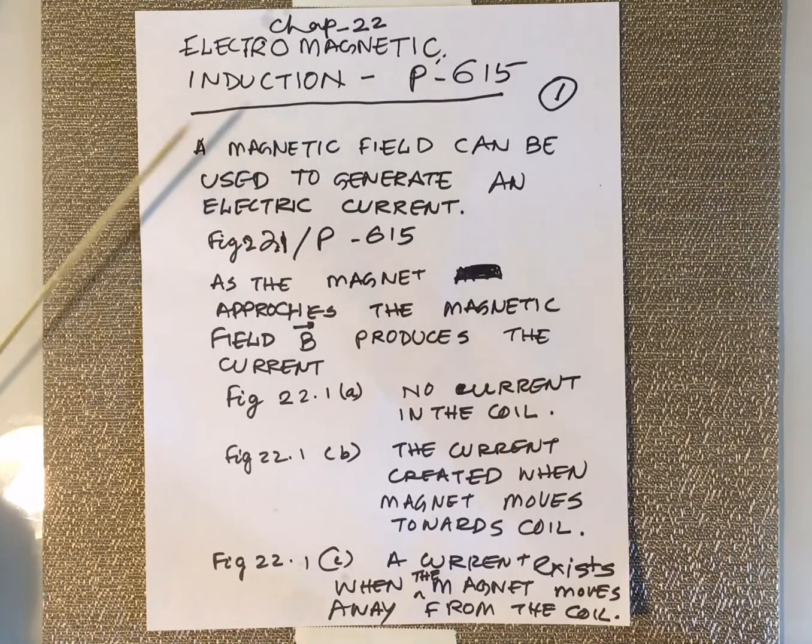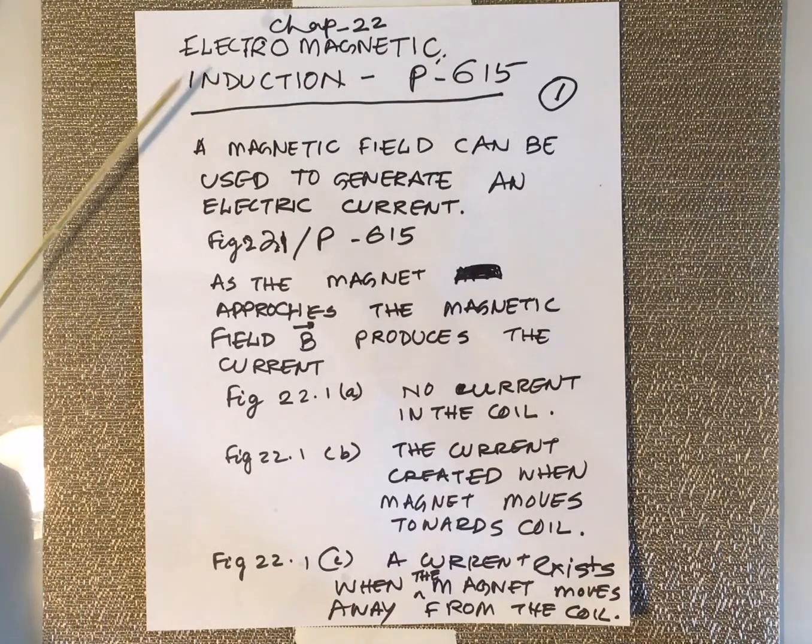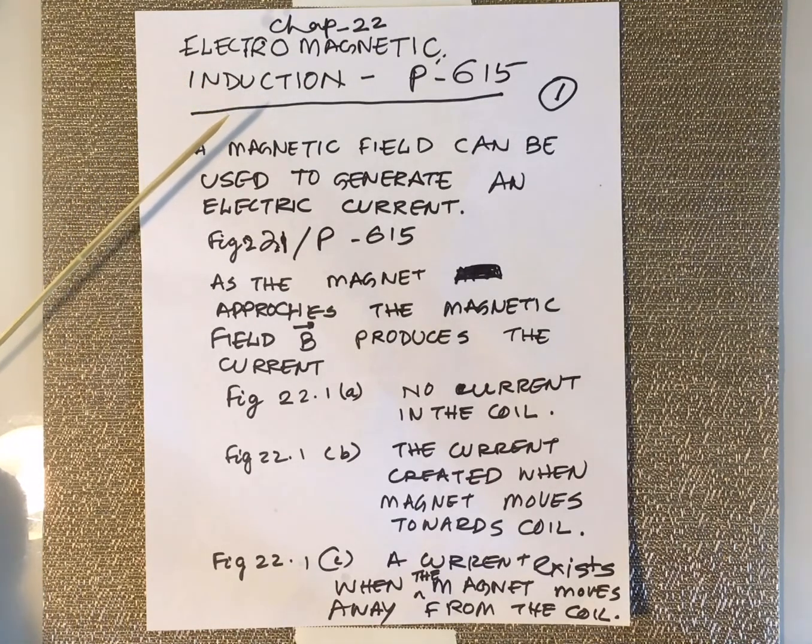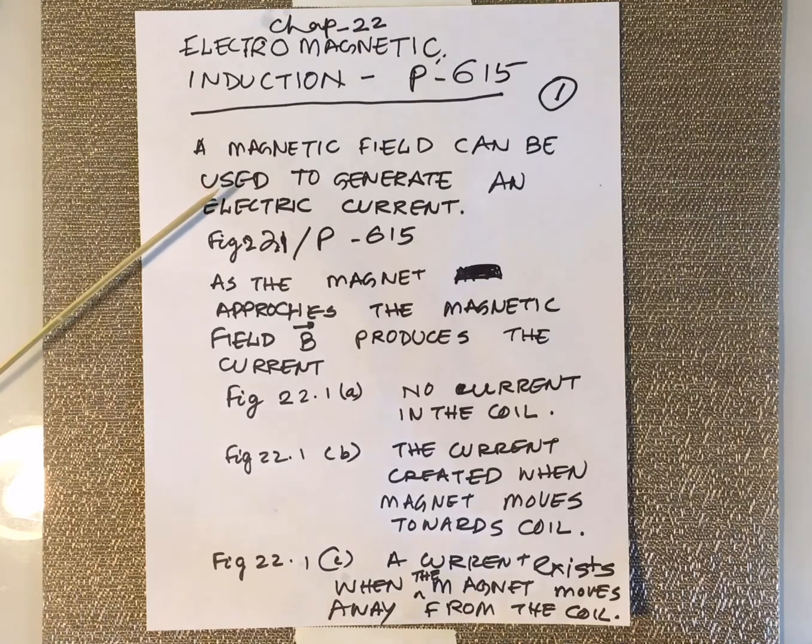We are now on electromagnetic induction, page 615. First of all, we have understood the magnetic field and magnetic force, all that in previous chapters. Now we'll think, can we generate electric current using a magnetic field? Yes, you can. A magnetic field can be used to generate electric current.